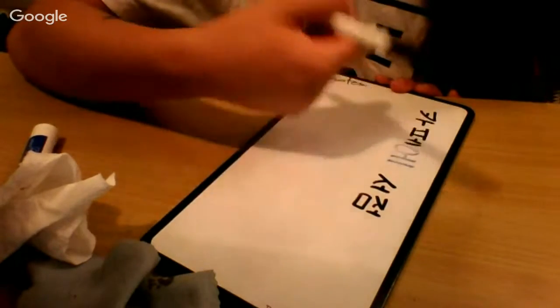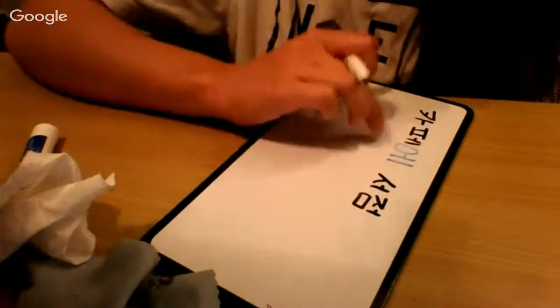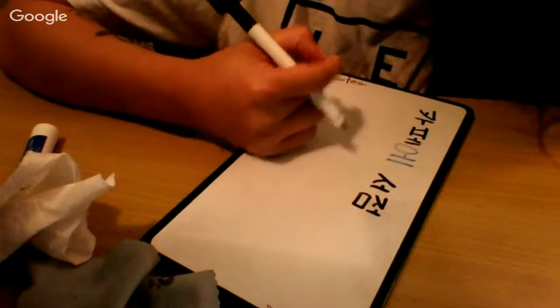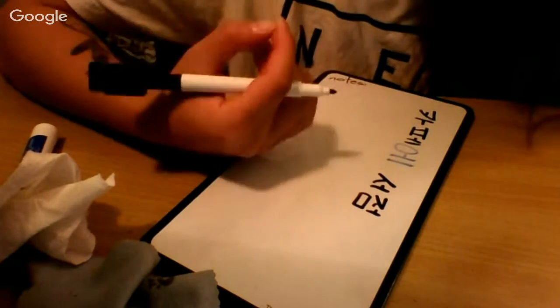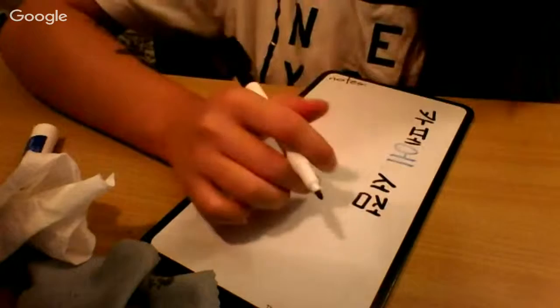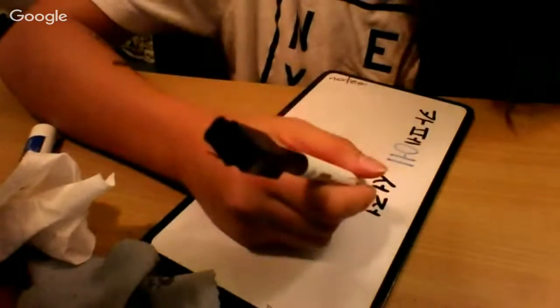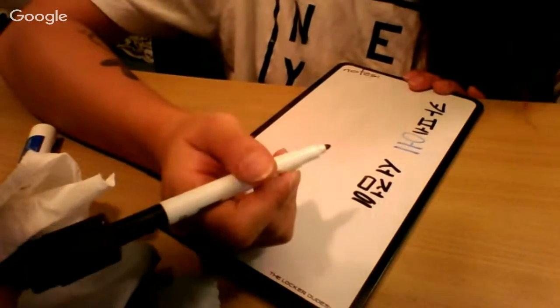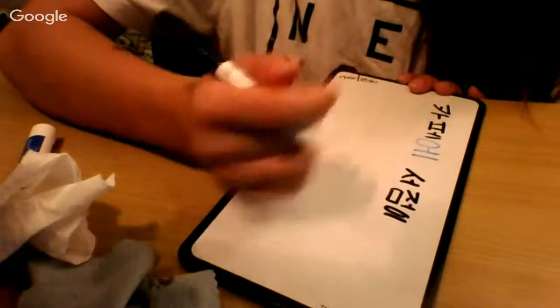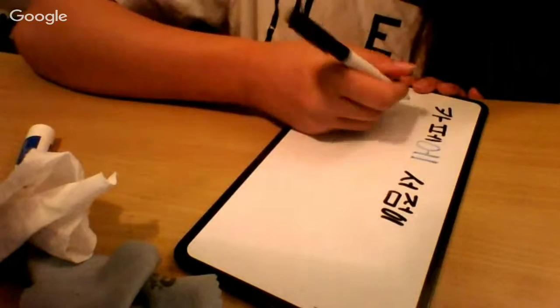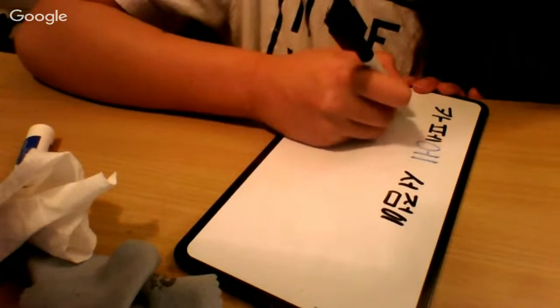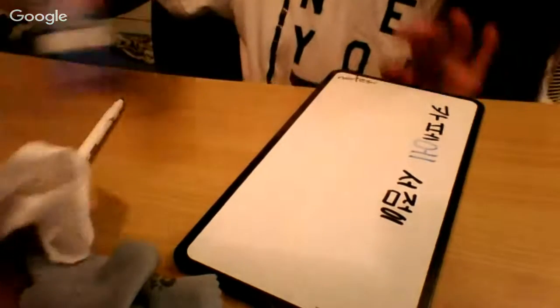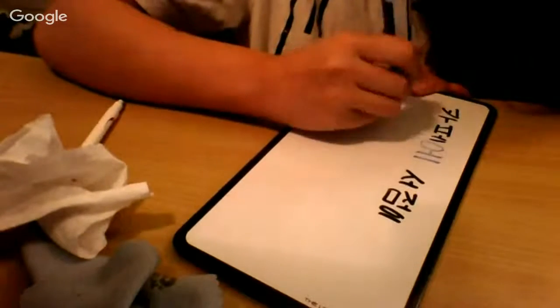This is where you don't put the e, because e is like the main location of the sentence, you know? 서점 is bookstore, right? So you put 서점이, most likely. 카페에 서점이, let's see. I wish I had another marker. I really do. This is sad.